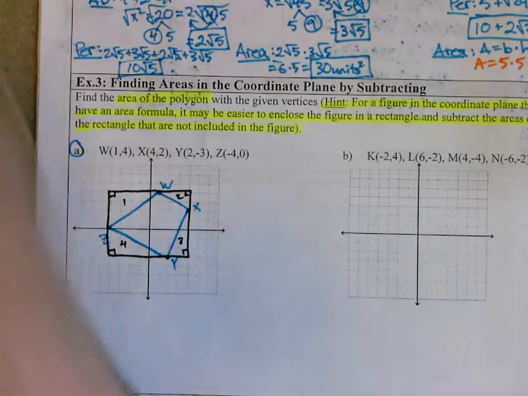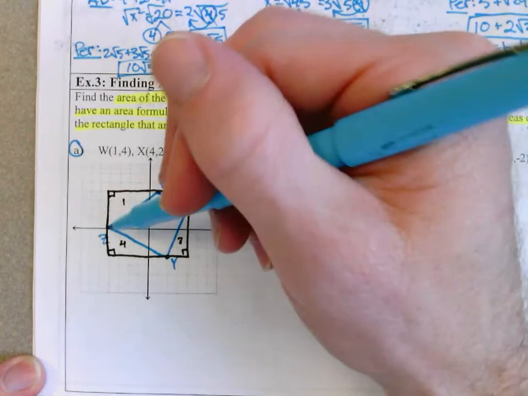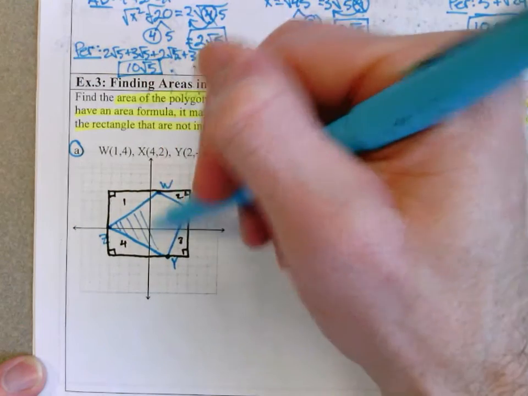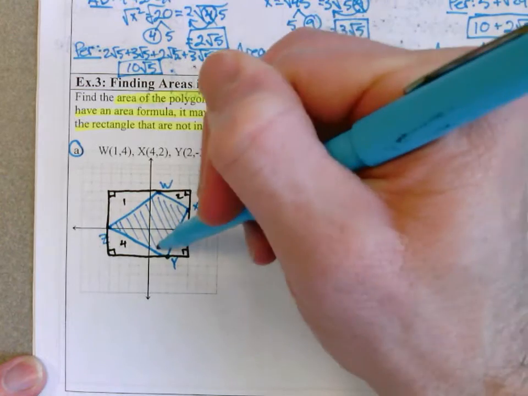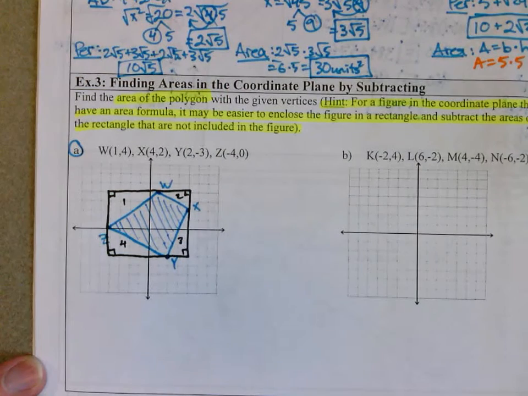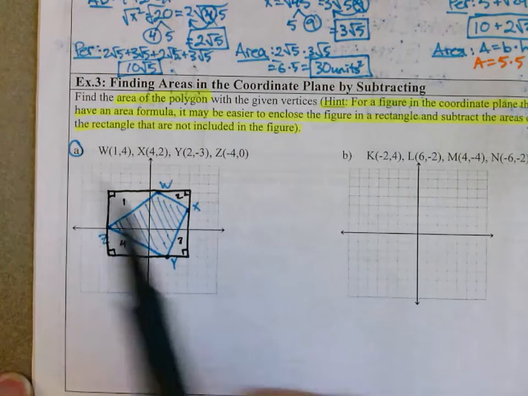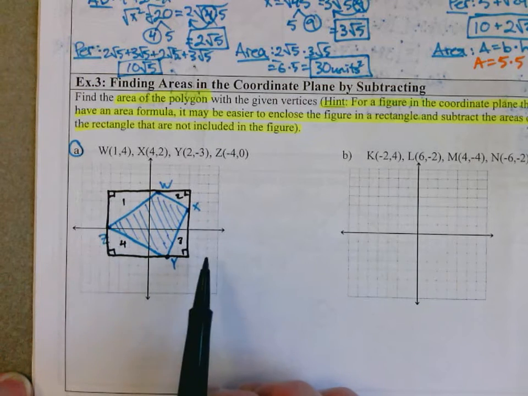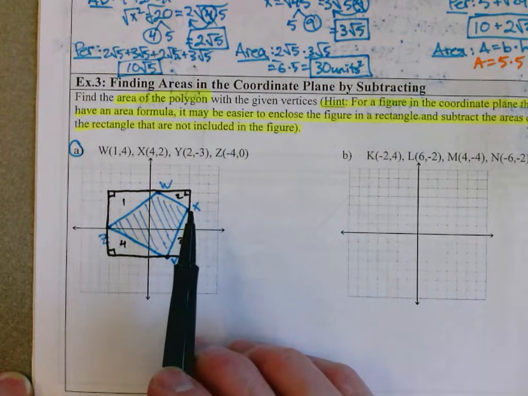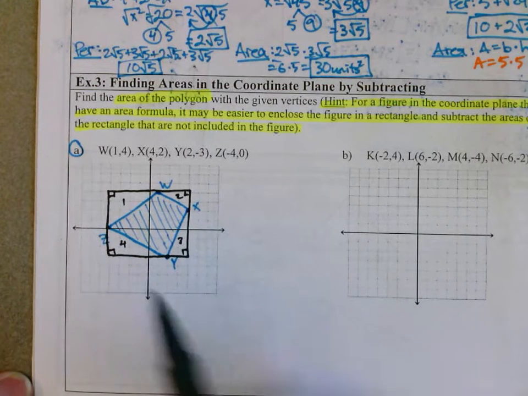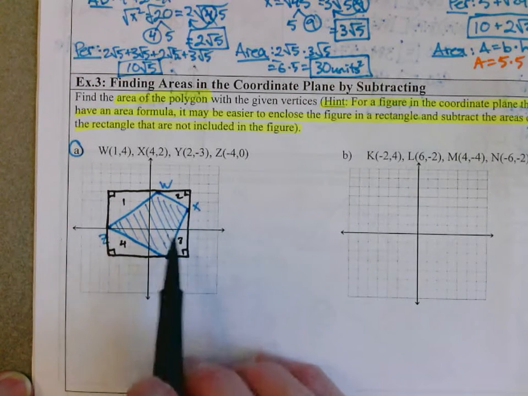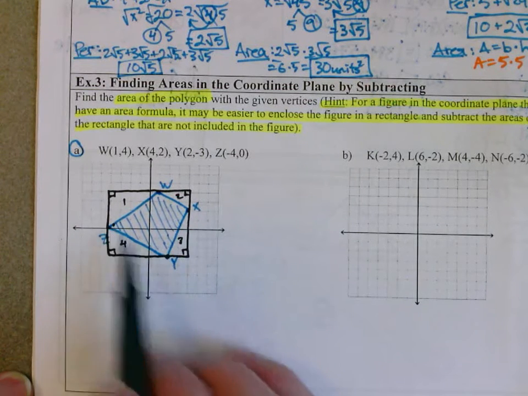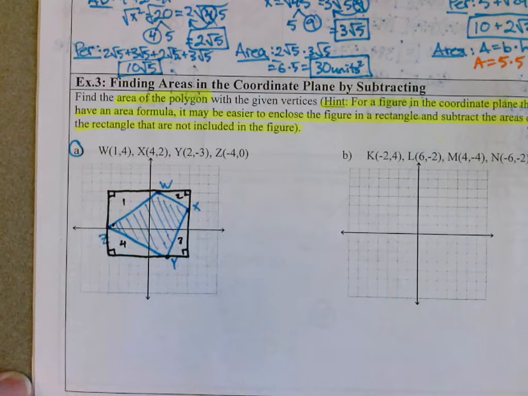Now remember, the original goal of this question is to simply find the area of this blue shaded random shape that doesn't have a formula for it. Now, let's think about this. If we simply took the area of the entire rectangle, which is something we know how to do, and then we removed or subtracted each of those triangles on the corners, we would be left with this random shape that's shaded in, which is what we want.